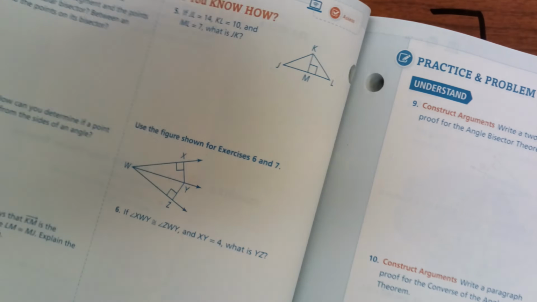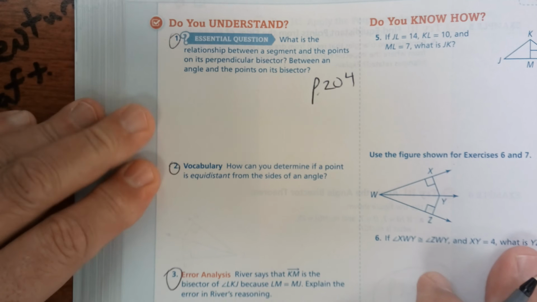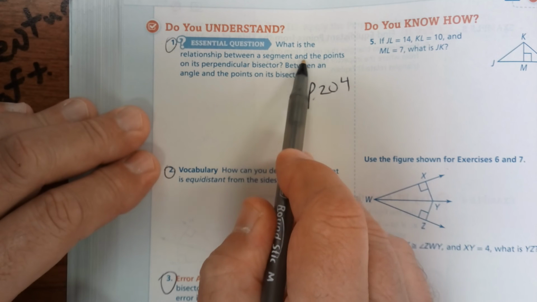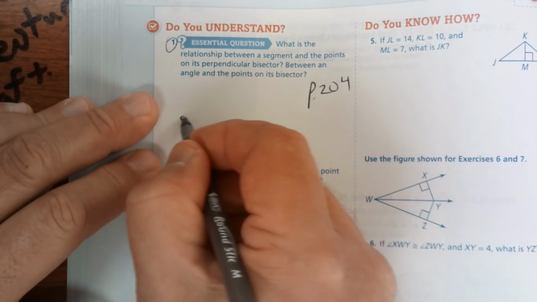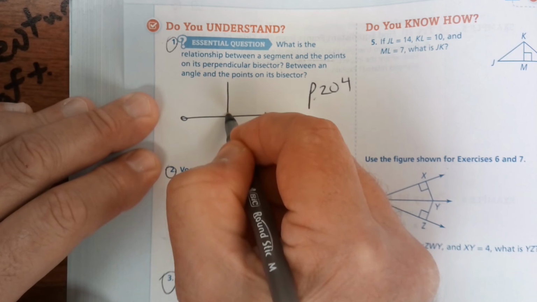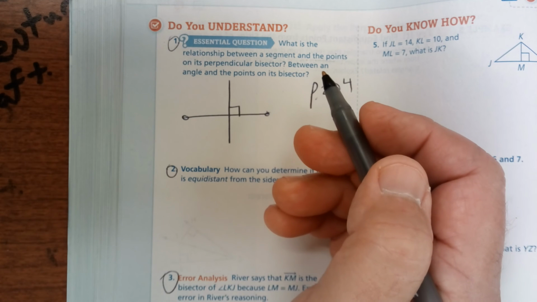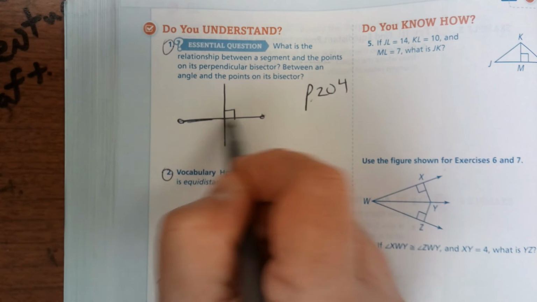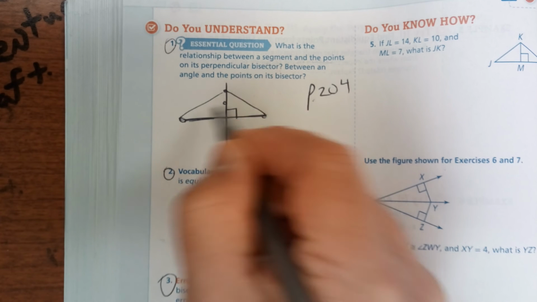Let's start talking about a little bit of today's work. So go to page 204. And I'm going to work a few of these with you, and then I'm going to get you started. So here we go. What is the relationship between a segment and the points on the perpendicular bisector? Well, draw a perpendicular bisector. And it says, what is the relationship between a segment and the points on a perpendicular bisector? Well, here's your segment. Any point on the perpendicular bisector will be the same distance to the endpoints.